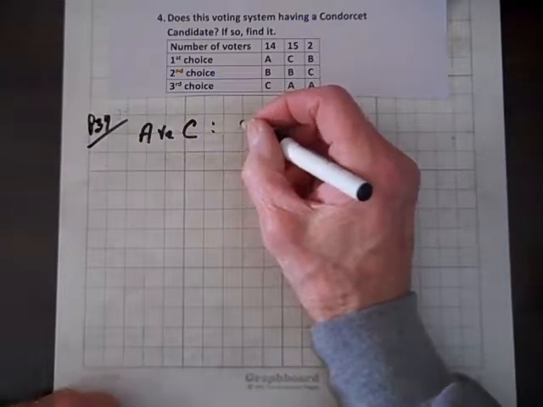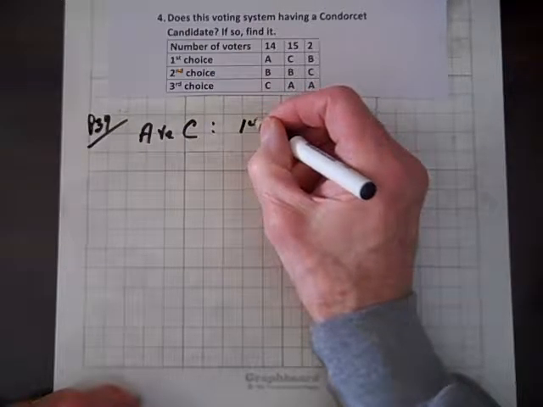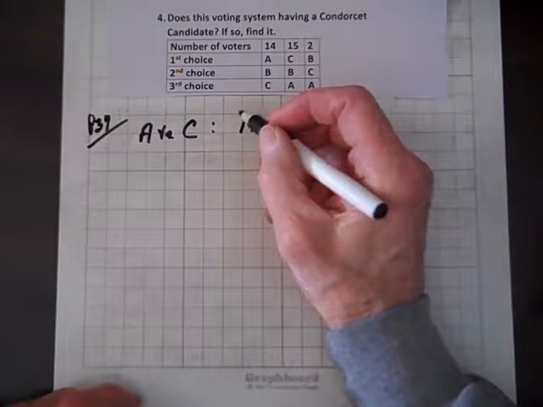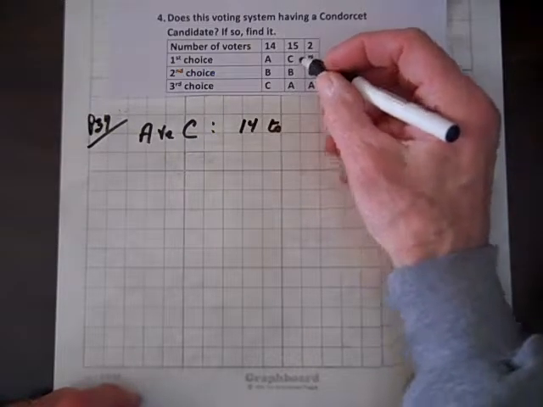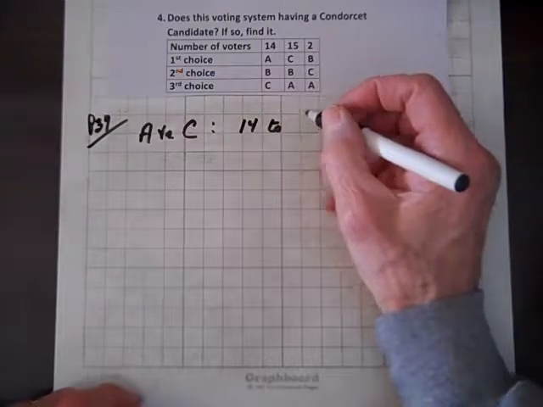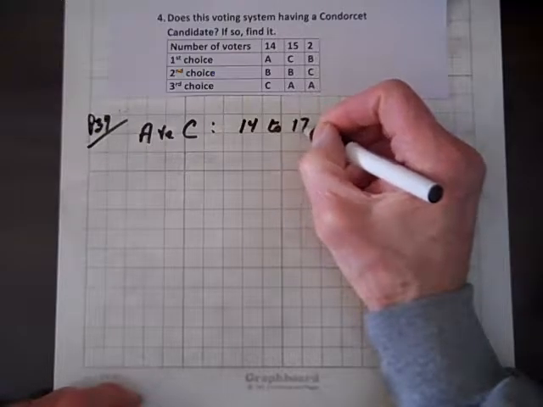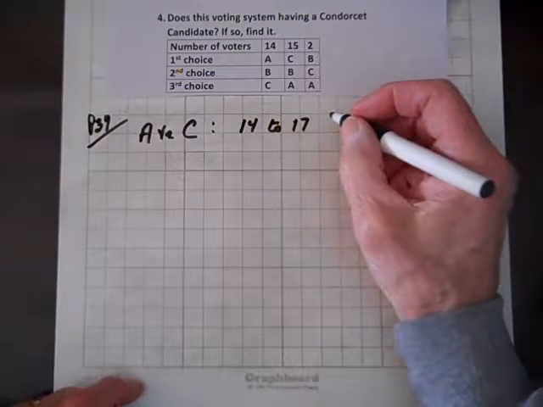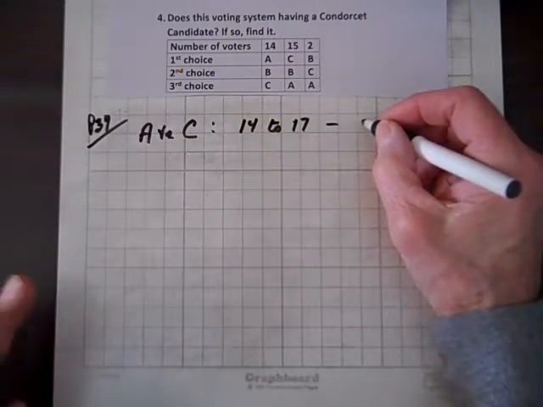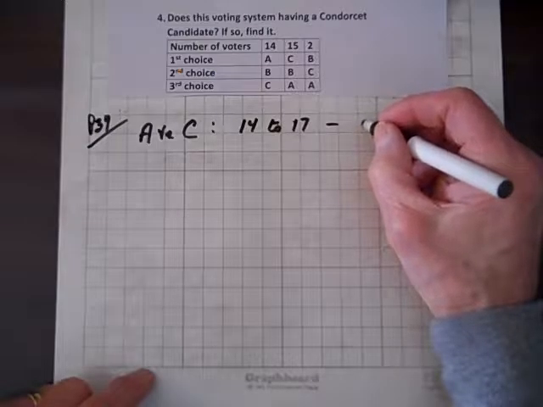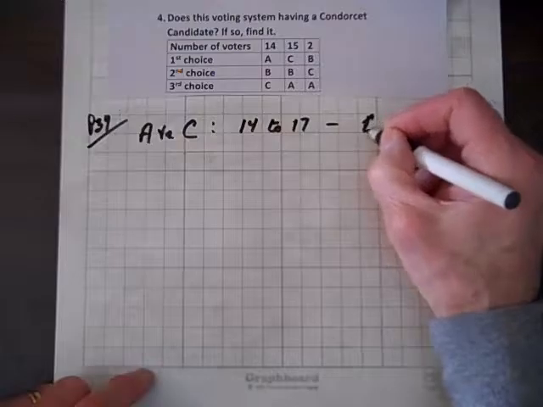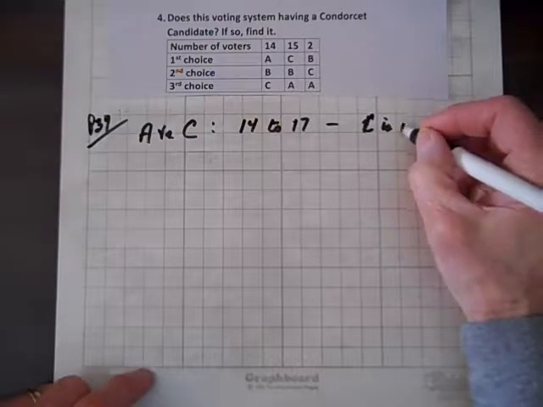So A is above C for 14 votes, and C is above A for 15 plus 2 is 17. So the Condorcet winner for this comparison, or excuse me, the preferred candidate for this comparison is C. So C is preferred.